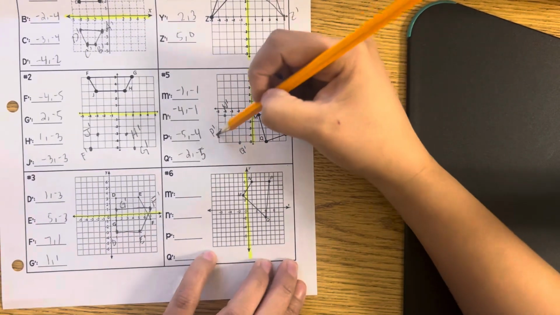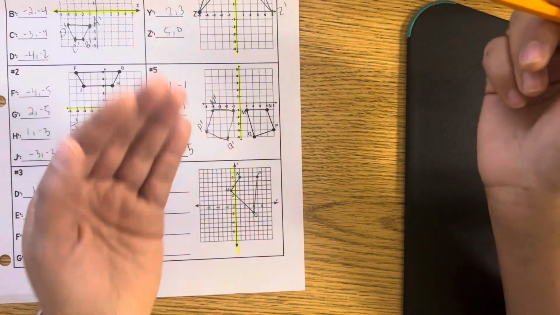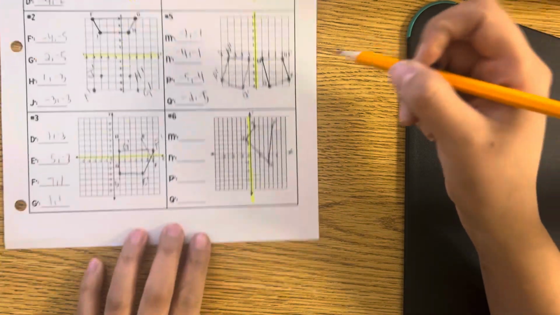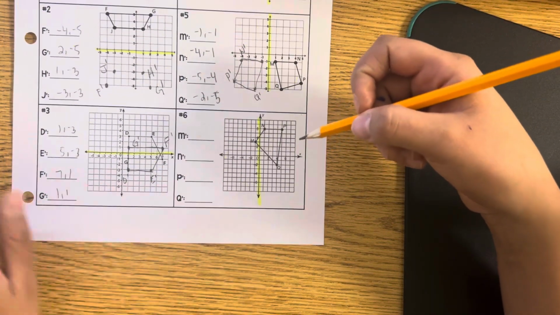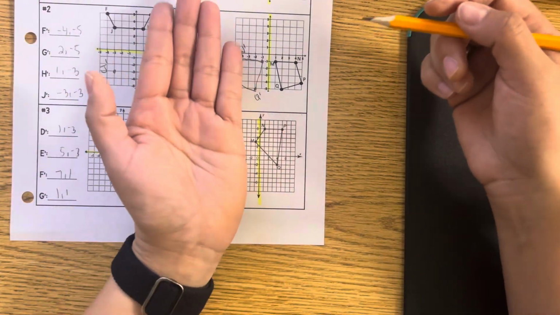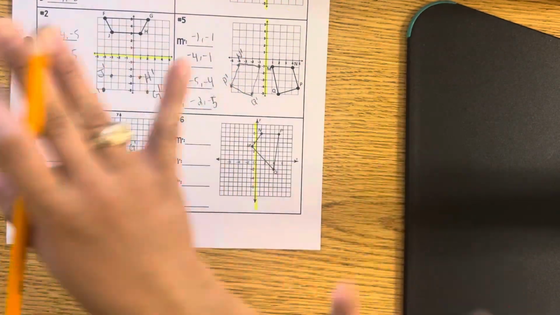And then if I connect my dots, again, it's the same shape, same size, but it flipped over completely. And it has to be across the y-axis. So always pay attention to which way you're going. Now 6 and 3, like I was telling you about, is what if you have dots on both sides? So you have to think about, well, M is going to have to go to the right, and N, P, Q are going to have to go to the left to make a reflection.